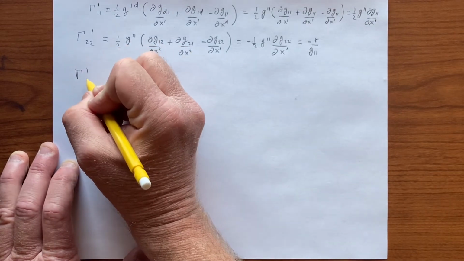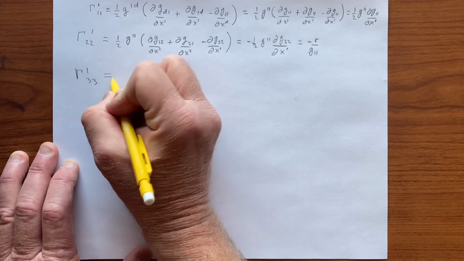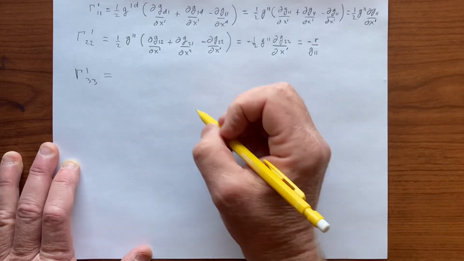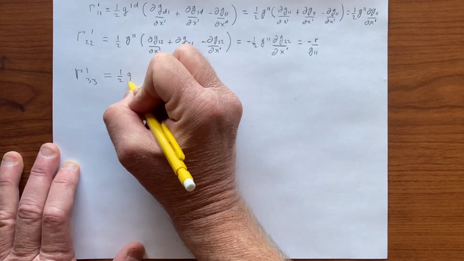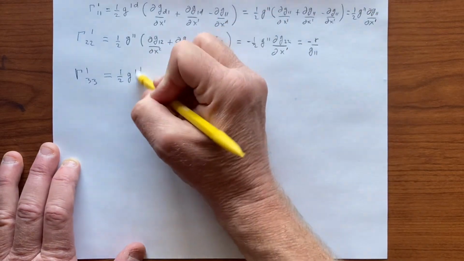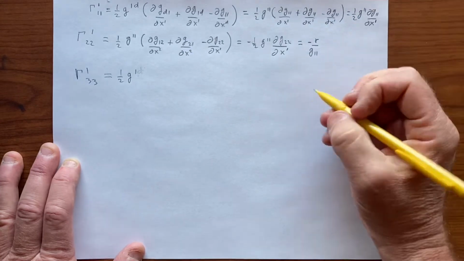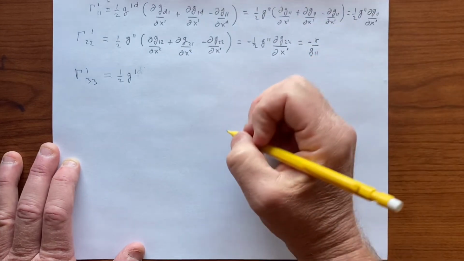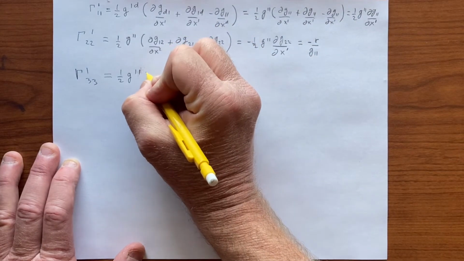Gamma 1,3,3 looks like 1/2 g^{1D}. Let's just go through this. We know that we're going to get only D equals 1. So that's 1.